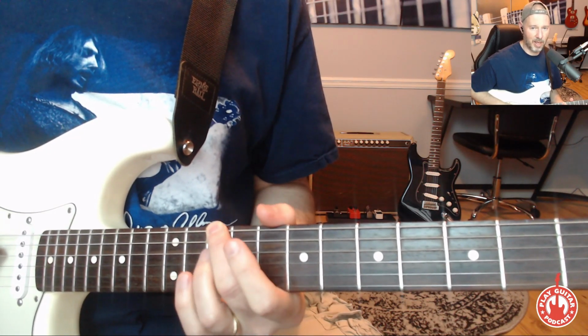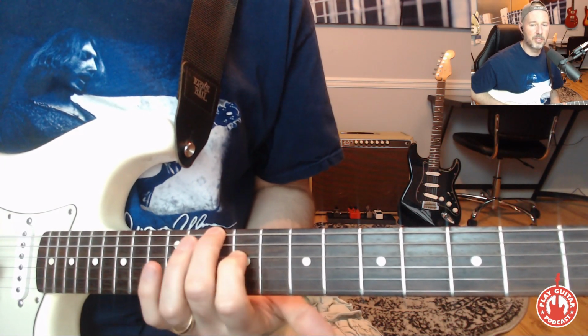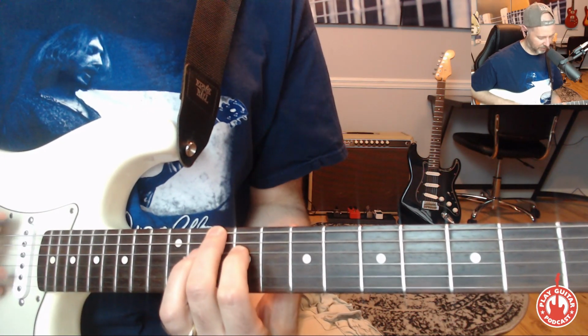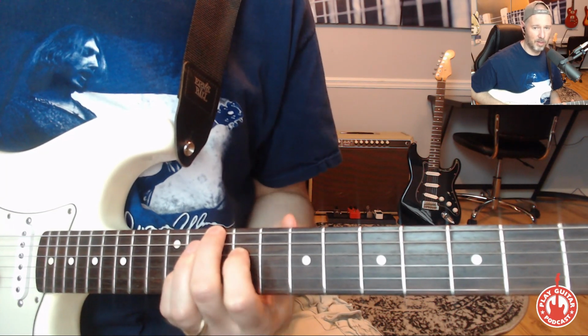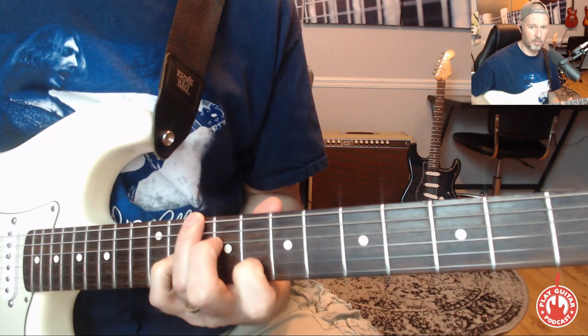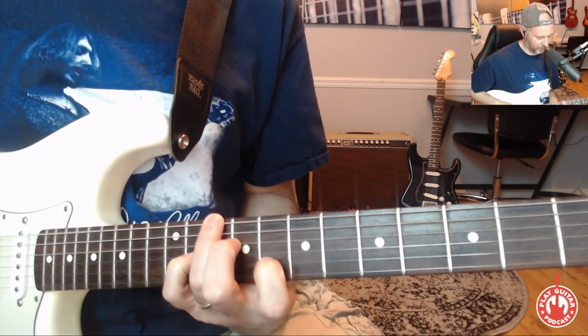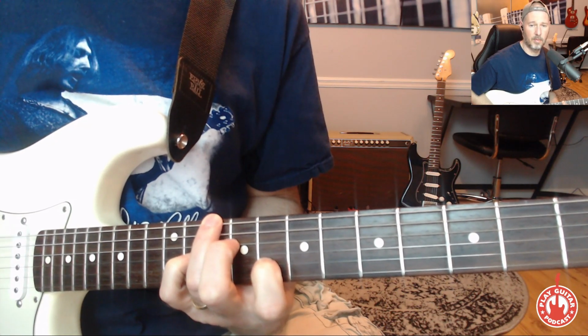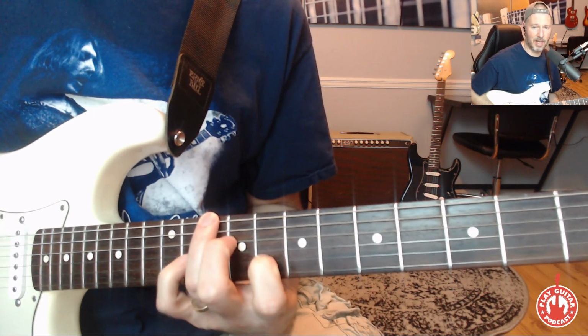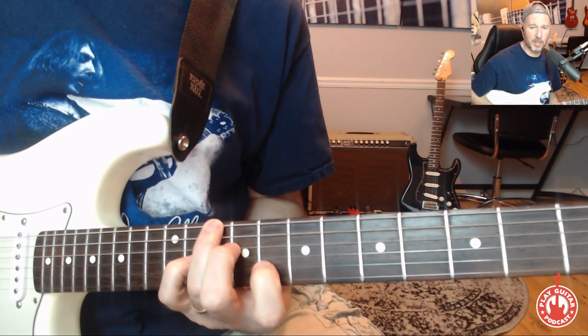Then on the D string, we have a B on the 9th fret. On the G string, we have F sharp on the 11th fret. And then on the B string, we have a G on the 8th fret. Very pretty chord. This one's got a bit of a stretch to get that F sharp there with the pinky, but it's worth it. It's a very cool voicing of the G major 7th chord.